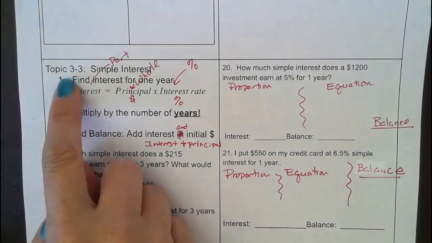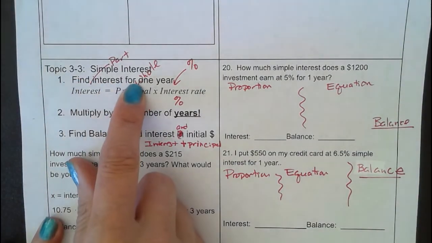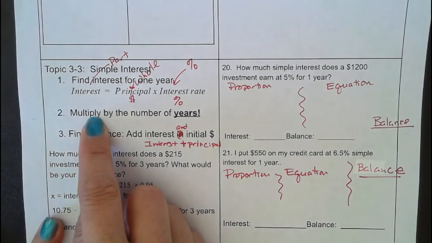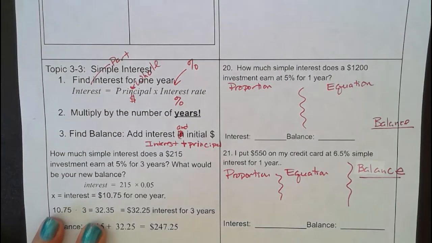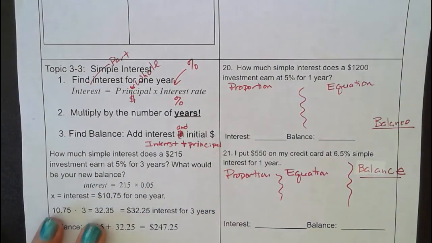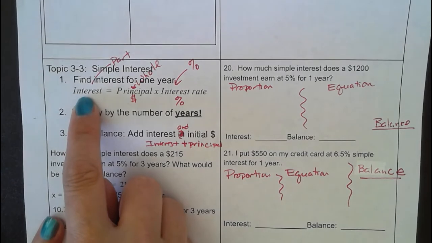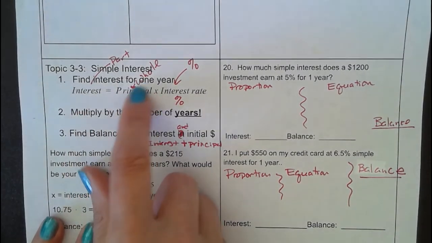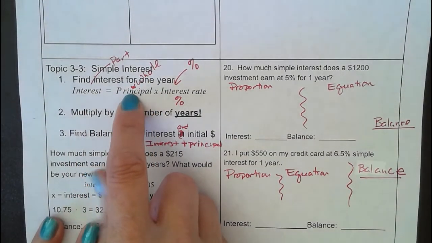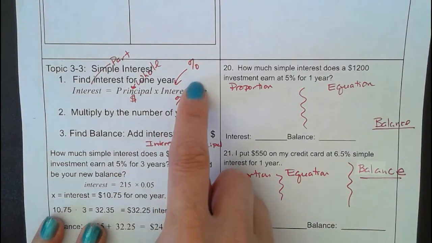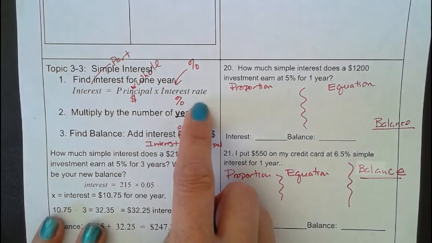Hi, we're going to do lesson 3-3, simple interest today. And the interest rule is just another version of our percent rule that we've been doing over and over again. Interest is a special part. The principal is just the whole amount that you start with, and the interest rate is just a percent. A rate is just another word for percent.